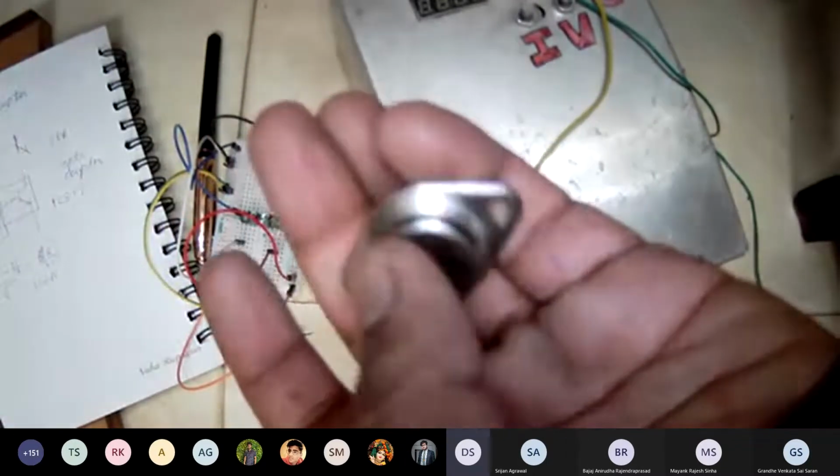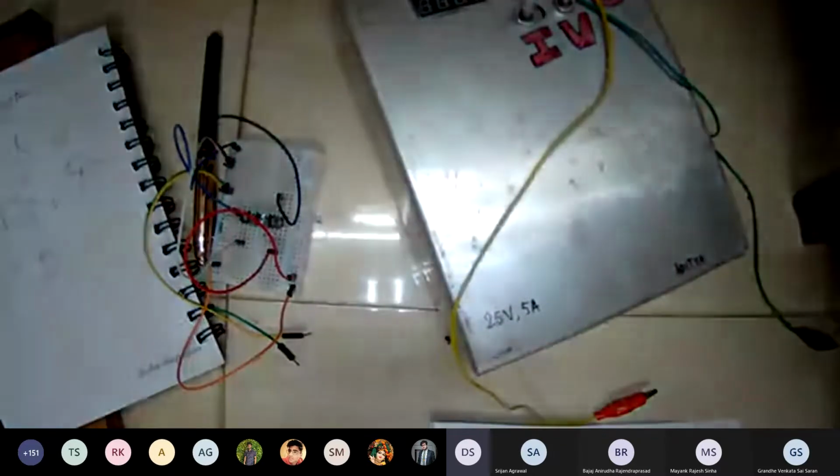Otherwise, it only has two legs. So this is how these big metal transistors look, and typically, because they are sinking such a large amount of current, you must provide a heat sink for it. Otherwise, it will burn out.